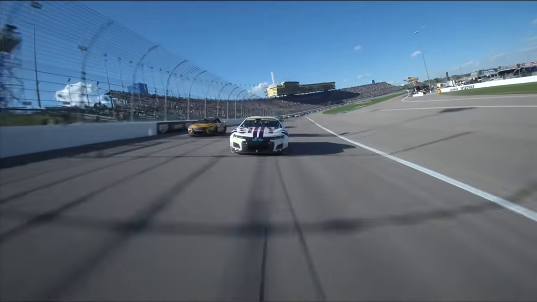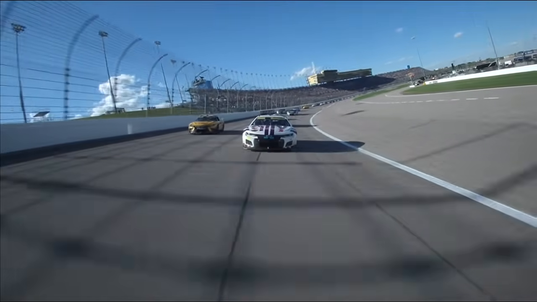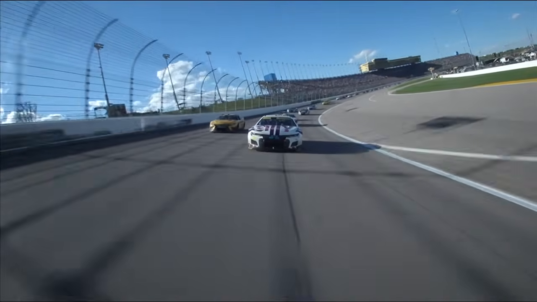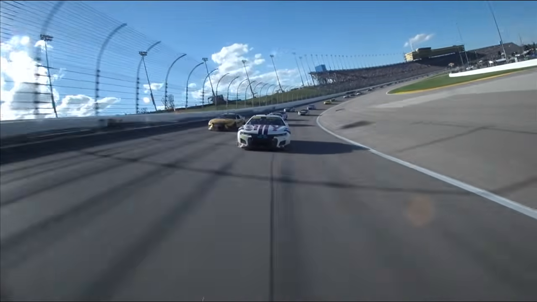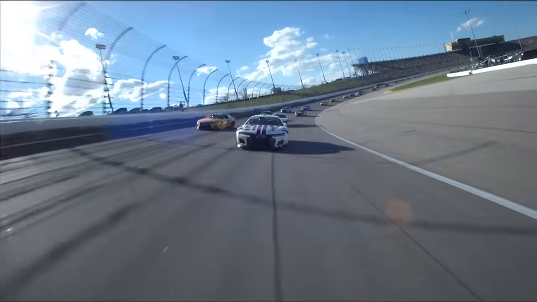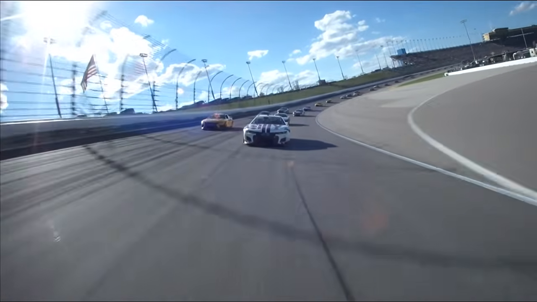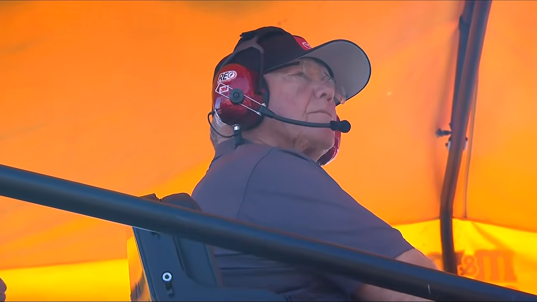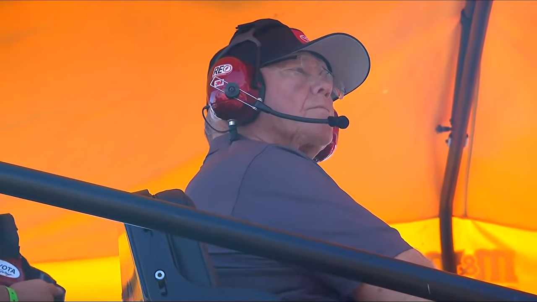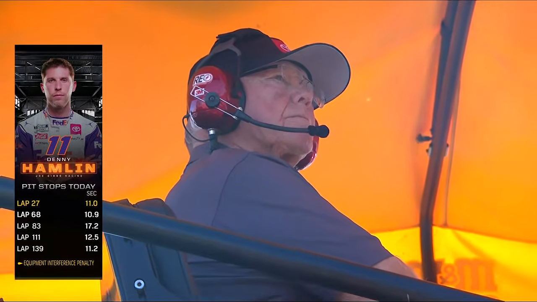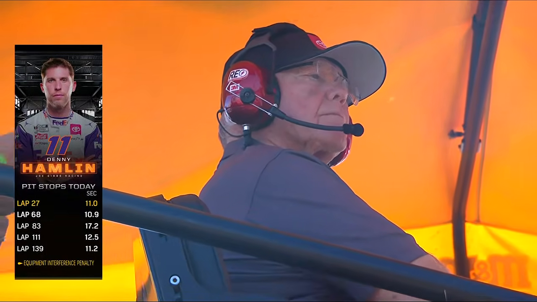NASCAR Cup Series playoffs on USA. It's the Hollywood Casino 400. About ready to have pit stops before the final stage. And Steve, it seems like Joe Gibbs Racing has always been the class of the field when it comes to pit stops, but maybe a little bit of inconsistency today. Yeah, during our Through the Field, Dave brought up some great radio from Denny Hamlin asking for this man, Joe Gibbs, maybe to come join him on the 11 box.